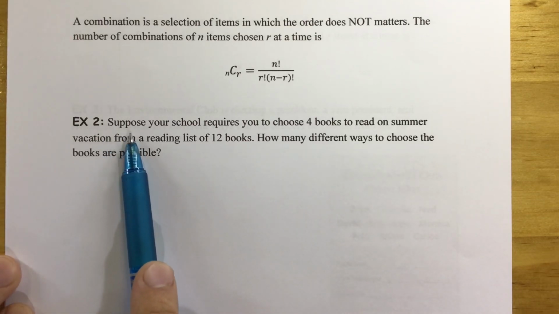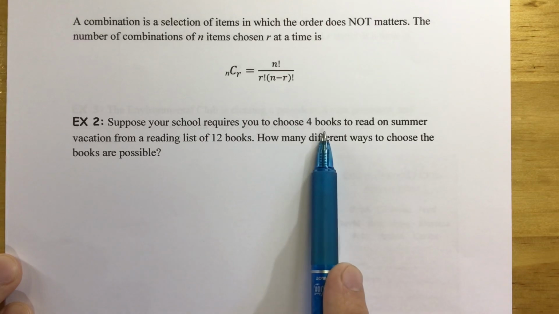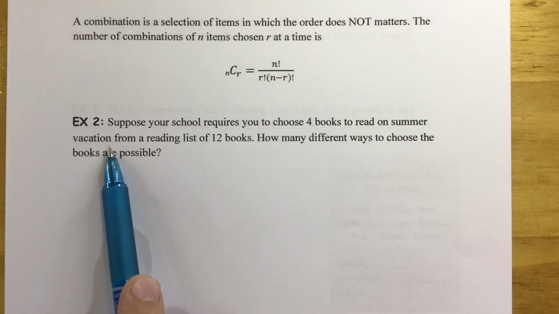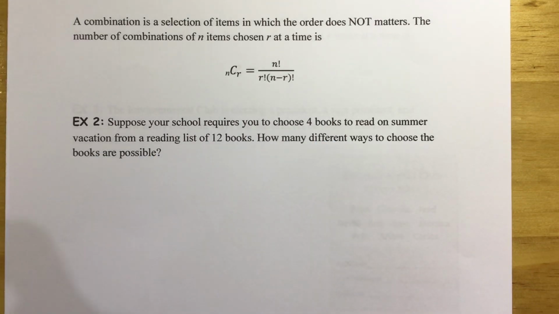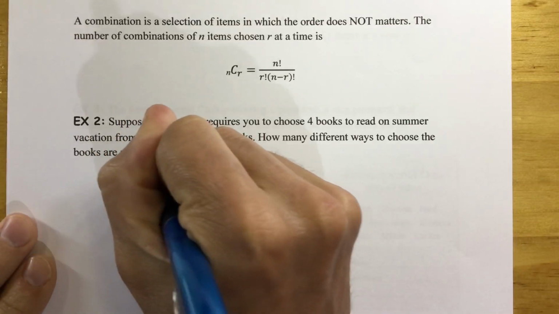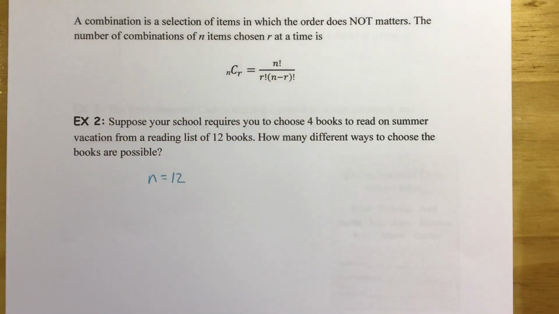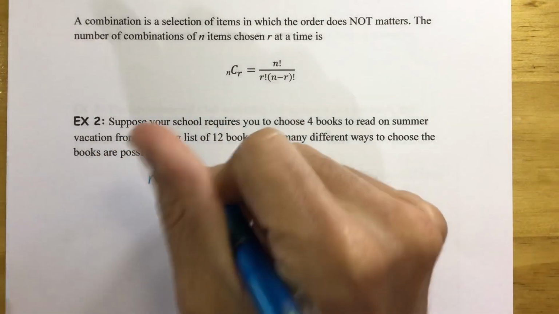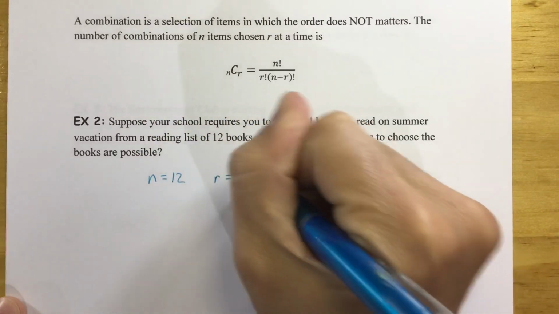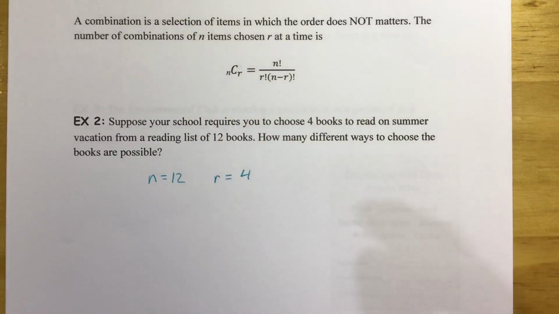It says, suppose that your school requires you to choose 4 books to read for summer vacation from a reading list of 12 books. That means that your n is going to be 12, and we have to choose 4 of them, so your r value is 4. The question asks how many different ways to choose the books are possible.